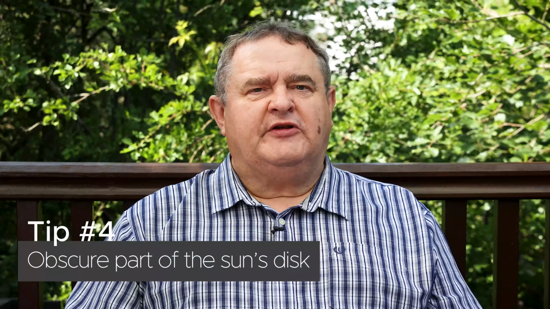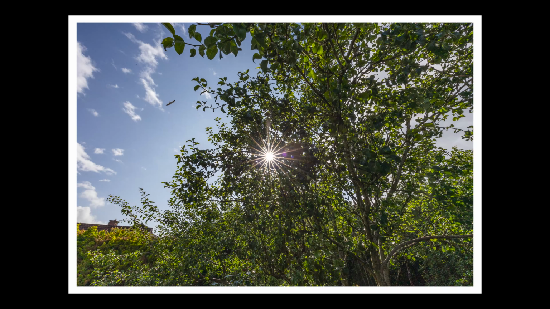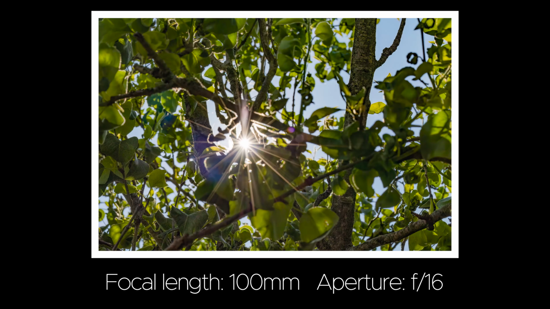Tip number 4. Block part of the sun's disk to make the sun appear smaller to enhance diffraction and the sunburst effect. You can do this by using elements like leaves, branches, trees, mountains, or even clouds. This helps to create captivating sunbursts even at short telephoto focal lengths. I used the leaves in a fruit tree when taking this shot with my Canon RF 24-105mm f4 lens. The focal length was 100mm and the aperture f16.